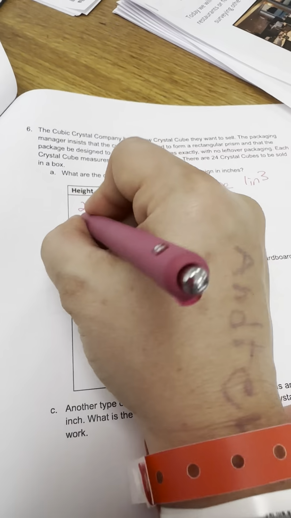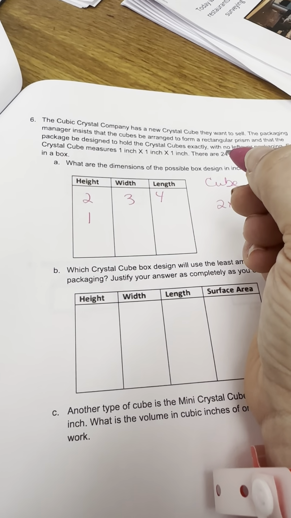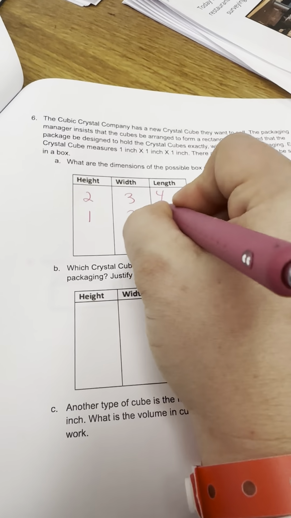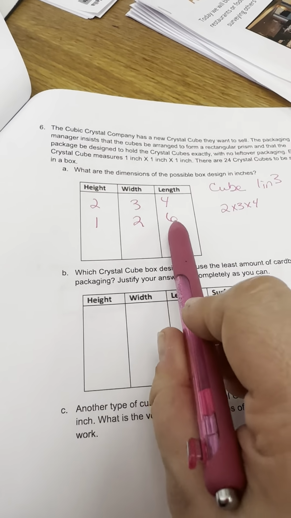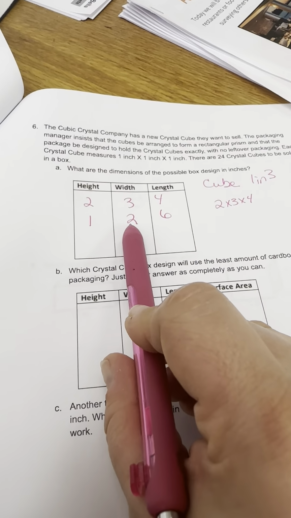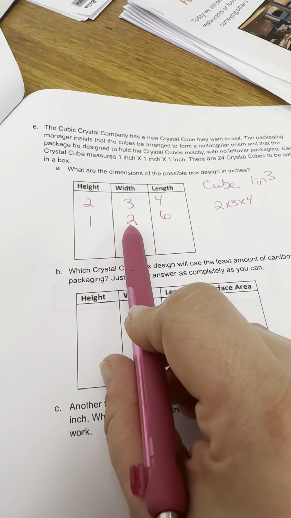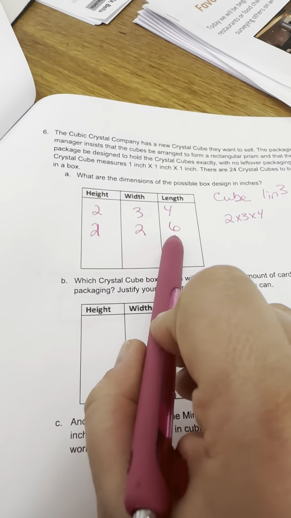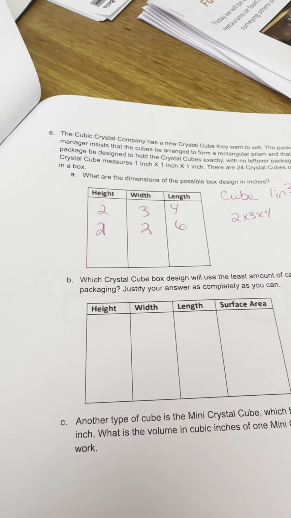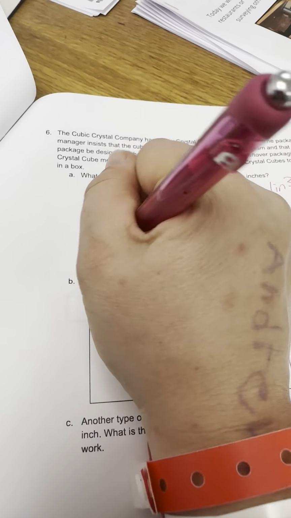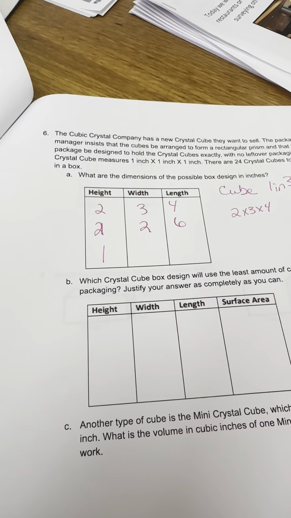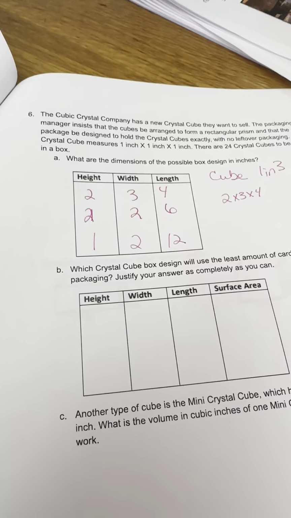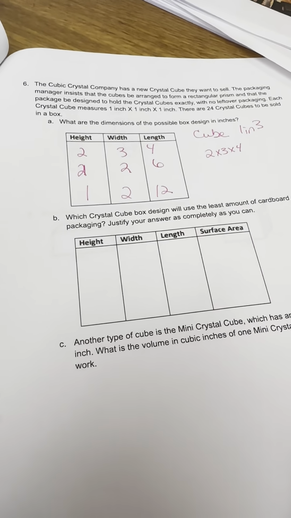We can do 1, let's see, 2 and 6. We're going to make that 2. 2 times 6 is 12, times 2 is 24. I have 1 times 2 times 12. There's a lot of different combinations. These are just some that you can use.